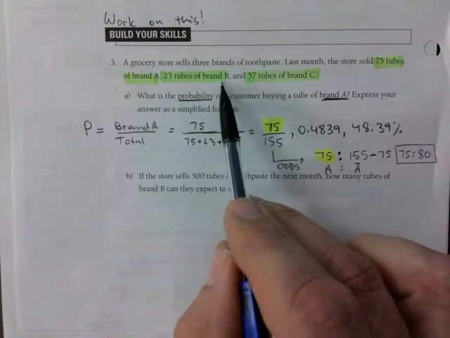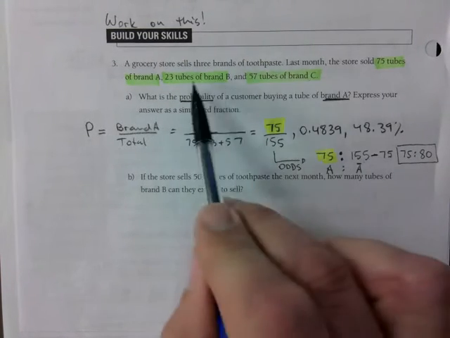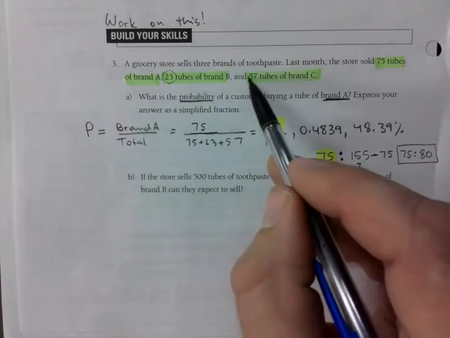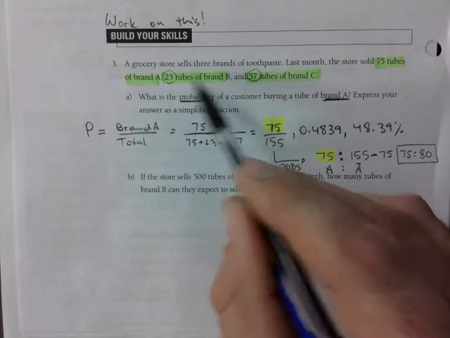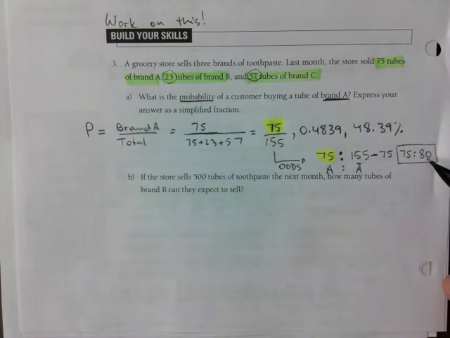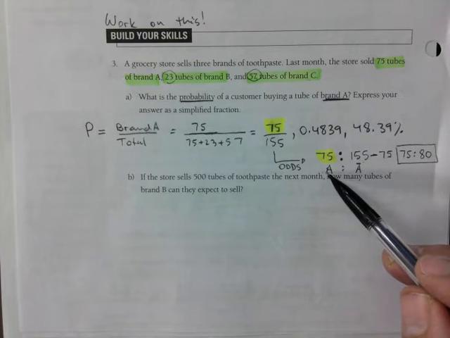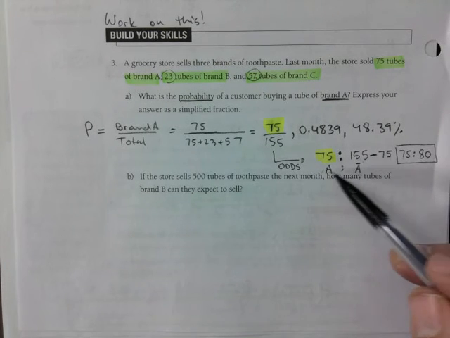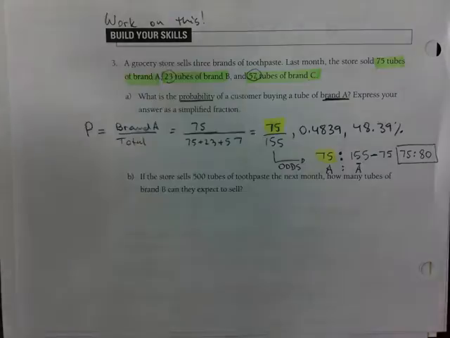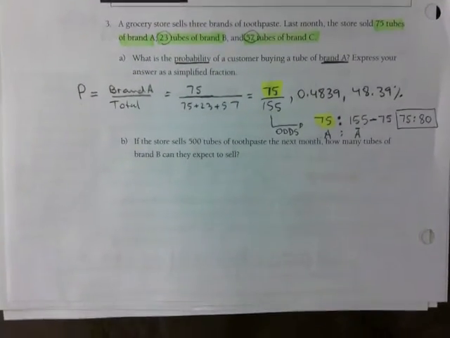Look at brand B and C. If you add them up, what do you get? 23 and 57. That's 80, right? And that's what you have here. Okay, so you're comparing brand A to not brand A. A to not brand A. Okay, that's what you're always doing when you're doing odds. It's just a different way of talking about it.